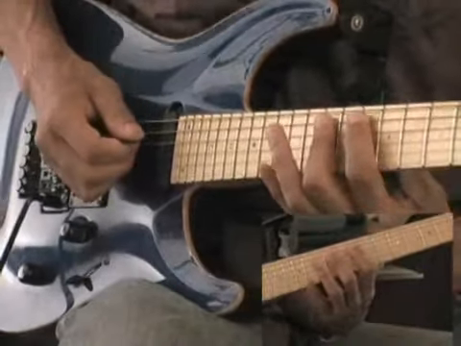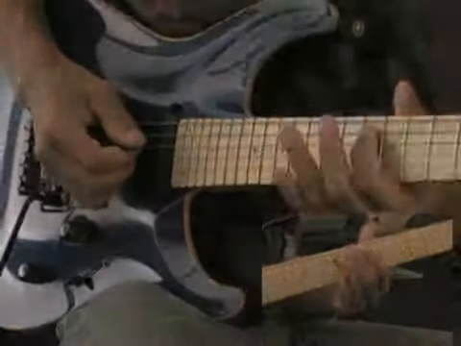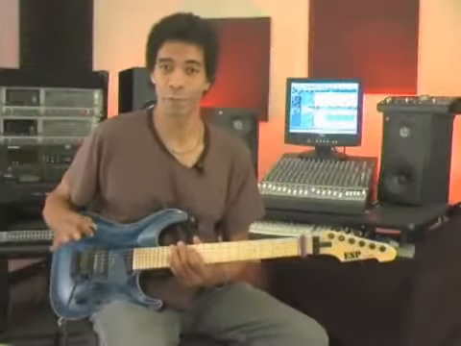Back to 12 of the A, pull off to 10, and what I'm going to do actually from here is just play the lick real slow. You can check it out. There's a couple of things that are going on.